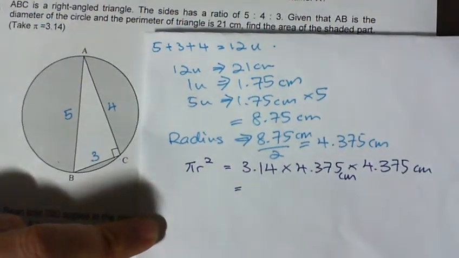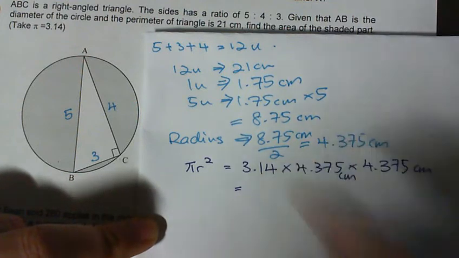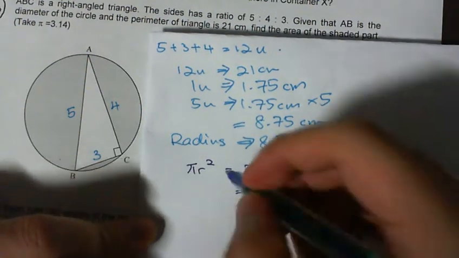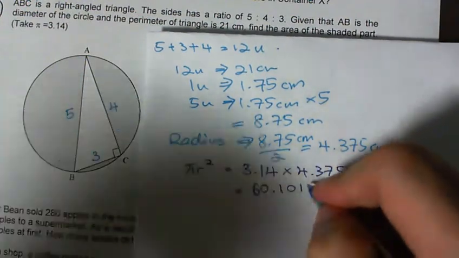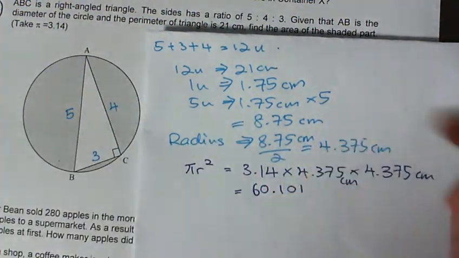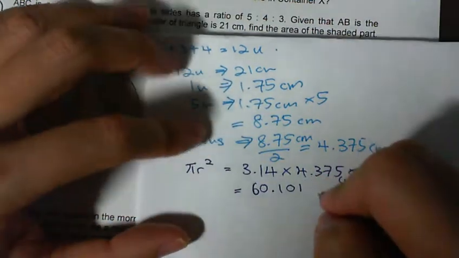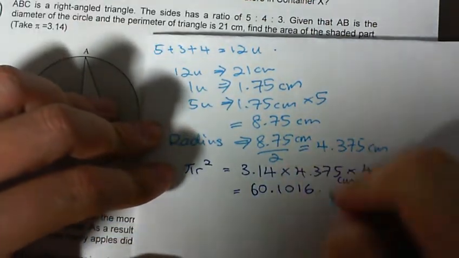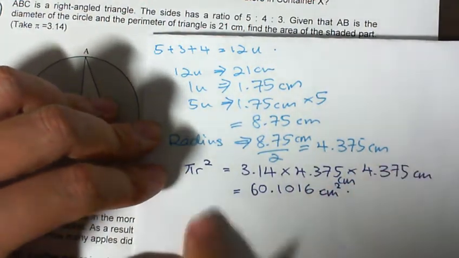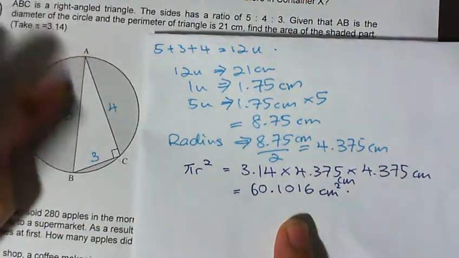equals, you will get 60.101. Okay, we always try, if it's too long we shorten it to 4 decimal places, so it becomes 60.1016. Okay, now this is cm square. Okay, what do I need to find? I need to find the area of the triangle.